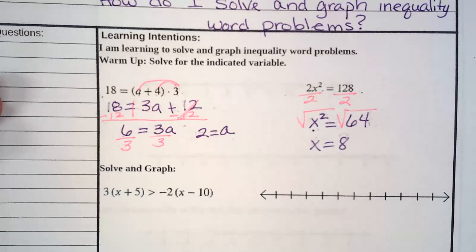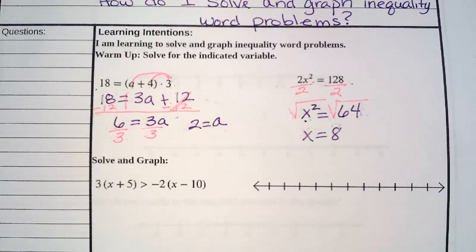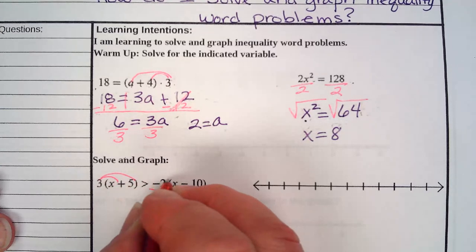So let's look at solving and graphing. This is the third warm-up problem. I think I told you you only had 2, but you do have 3. Okay, if nothing else, draw the lines for the distributive property. Did you do that? Okay, distribute the 3.